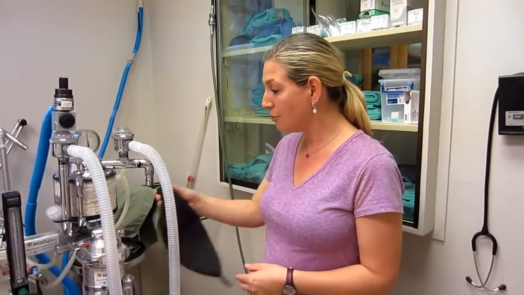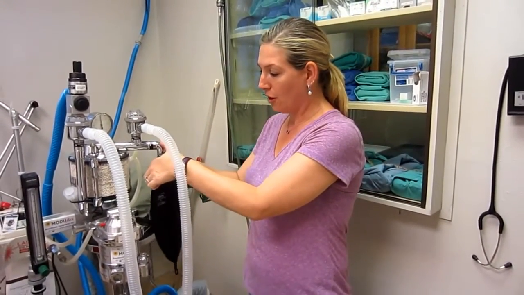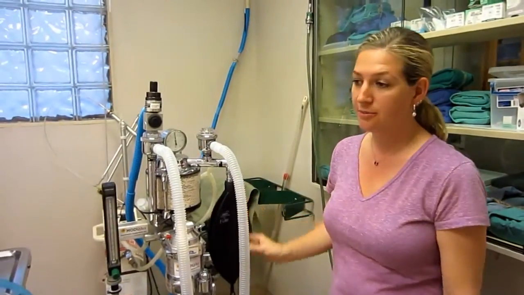If there's a huge variance between multiplied by 8 versus multiplied by 6, then you will always go with the larger, just to make sure that your bag size is correct. But I'm using a 3-liter for our demonstration purposes, but in this hospital we also keep a 1-liter, which would be for a smaller size animal, 2-liter, which is about a medium size, and then we don't really use anything bigger than a 3-liter. We just don't have that large of patients.